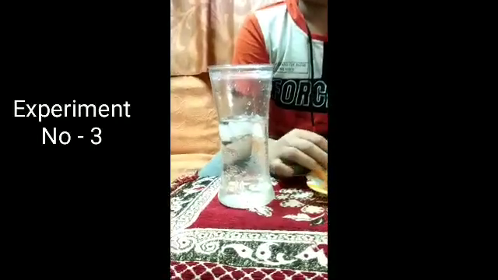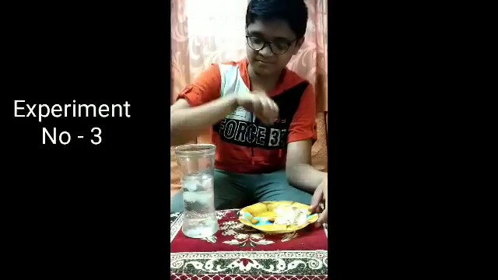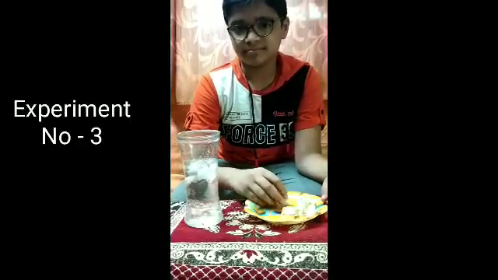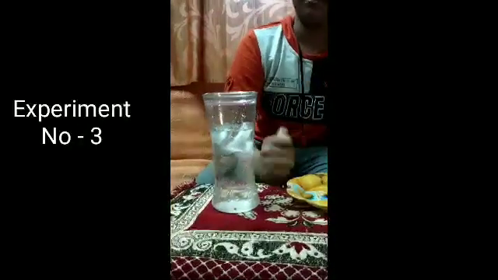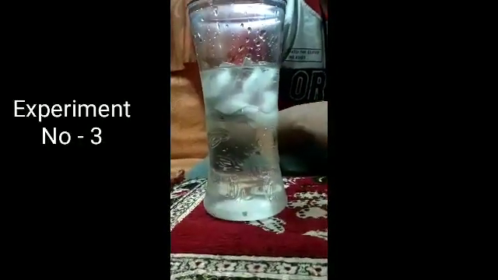What do you observe, children, over here? That the ice cubes are floating. And ice is lighter than water. When water freezes to form ice, it becomes lighter than the original liquid. When water freezes, that is, when it transforms into the solid state, its volume increases. Therefore, the density of ice is less than that of water. That is why the ice floats on water.